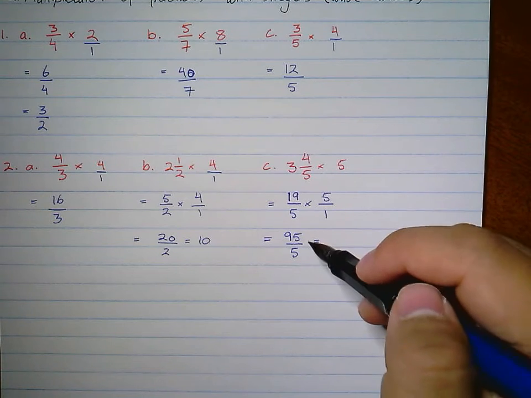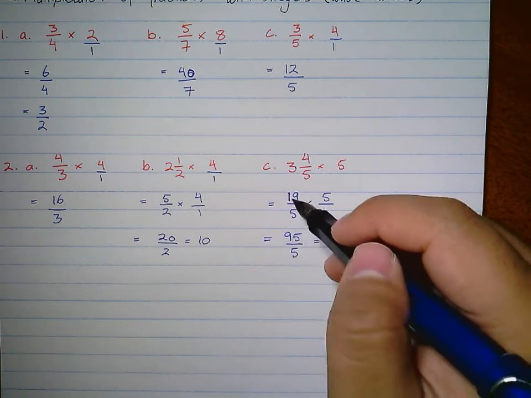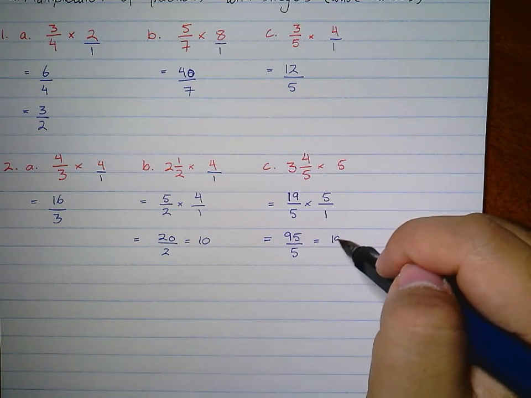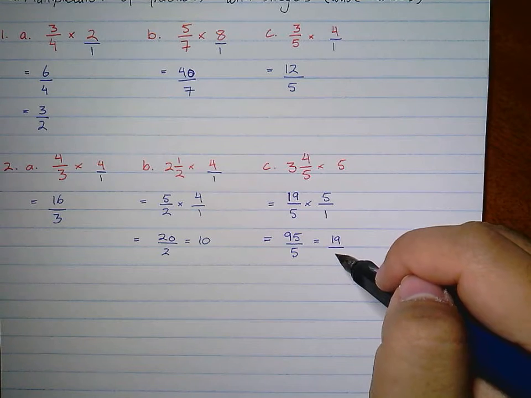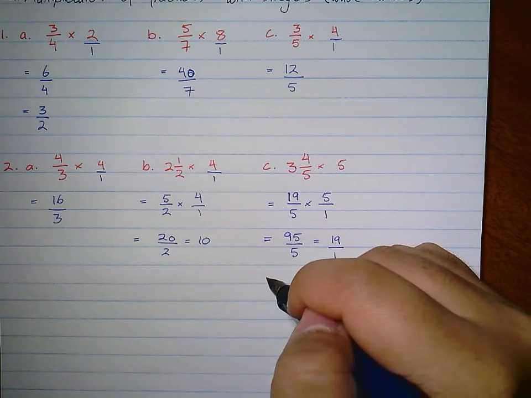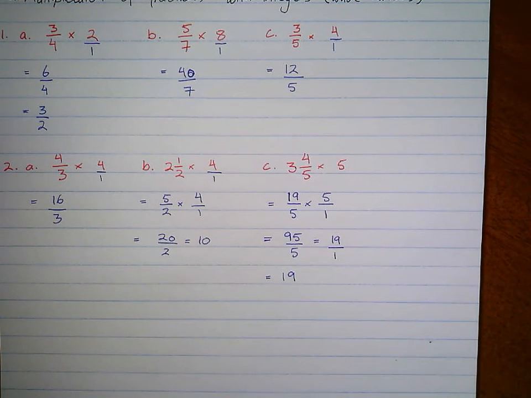Dividing both by 5. So 95 divided by 5 will give me 19 over 1. 5 divided by 5 is 1. So in reality, this answer is just 19.